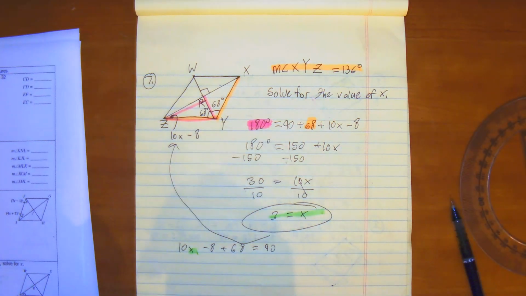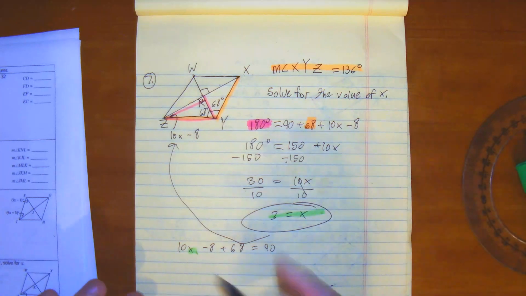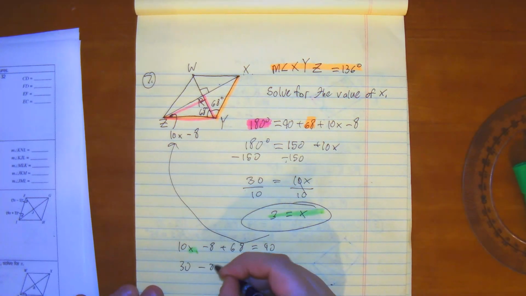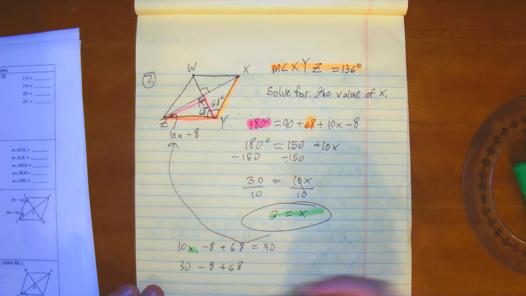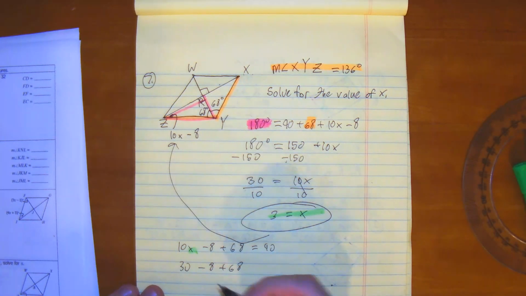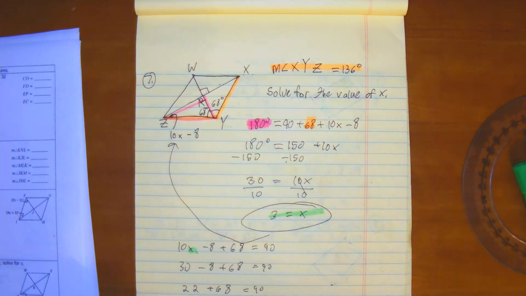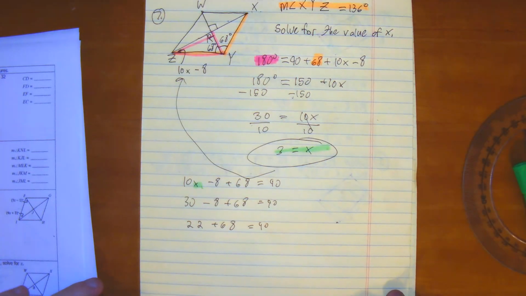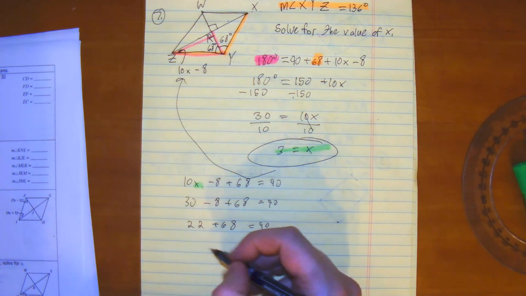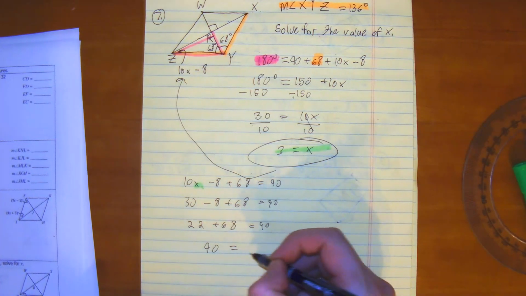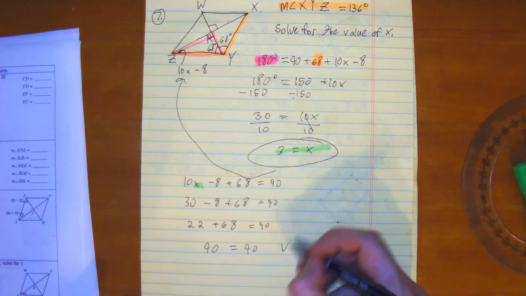So we just plug it on in. So we have 30 minus 8 plus 68, 22 plus 68 is equal to 90. Oops, let's plug it on up. You get 90 is equal to 90. 90 is equal to 90, so we did it right.